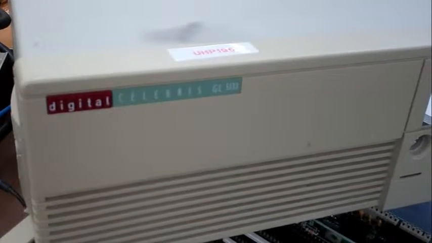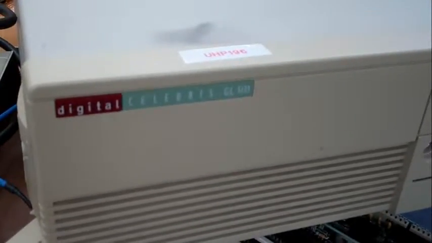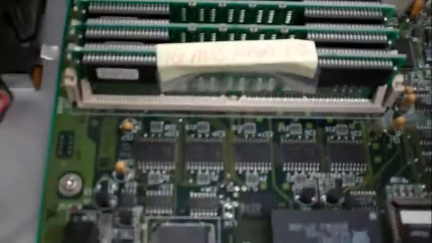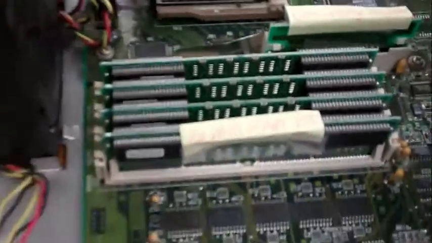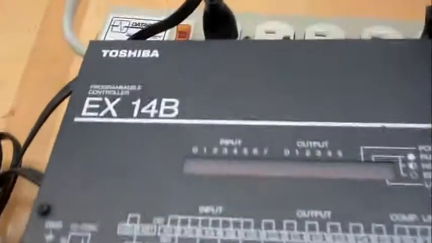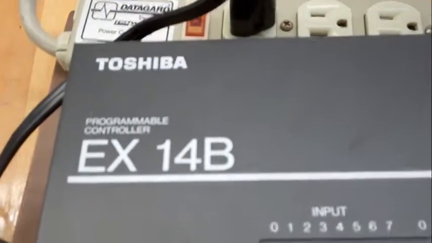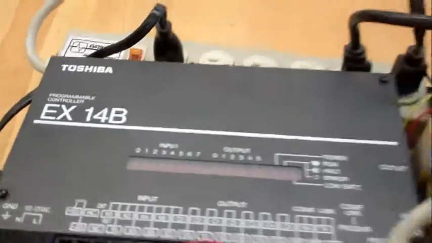A computer has memory. Our Digital Celebris has memory. It has 16 megabytes of RAM. Our Toshiba has memory to support the CPU.